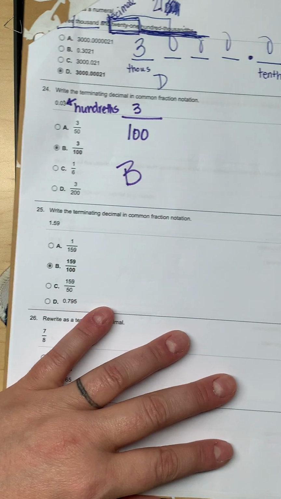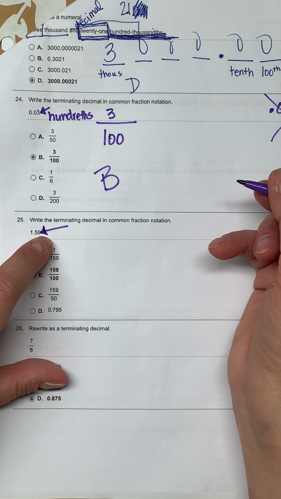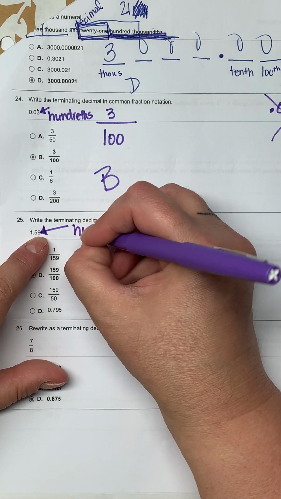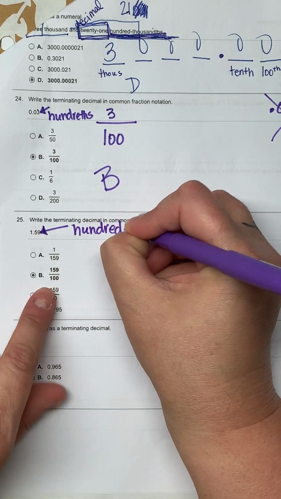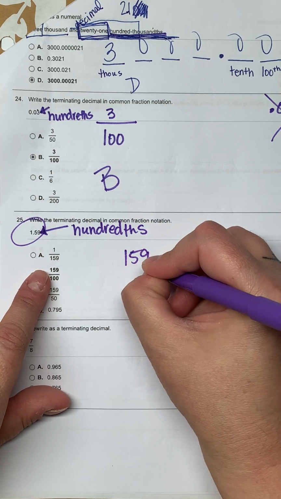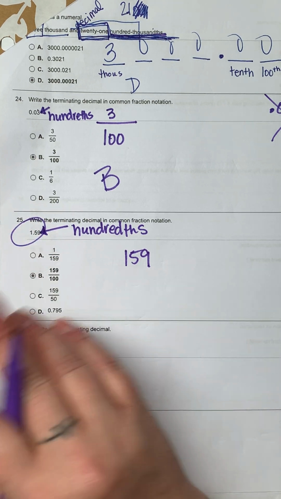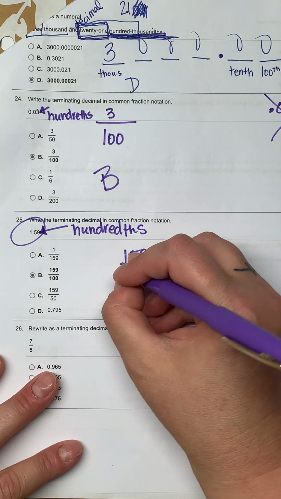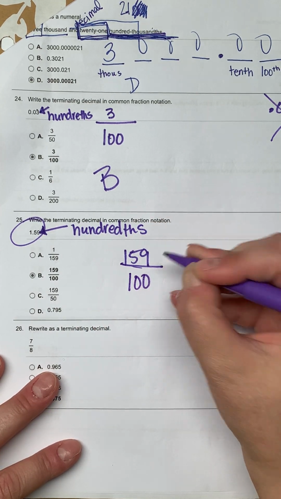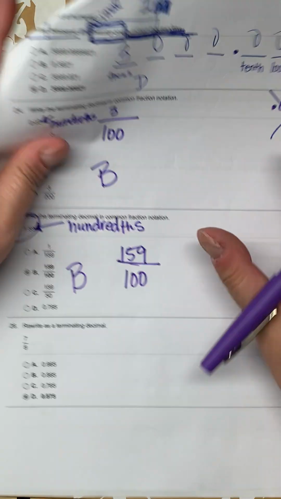Okay, let's look at 25. Where does it land? What's the last digit on the right? It's a 9. And where is that 9 at? It's in the hundredths again. So we're going to put this whole number, 159, not the zeros, and there's no zeros on this one, so all the numbers, 159, and then we put it on top of hundredths, and 100 is 100. Okay, so B, woohoo. Okay, let's look at the next sucker.